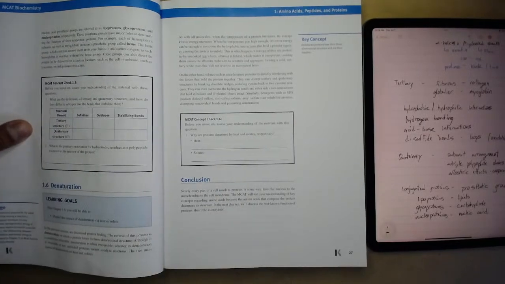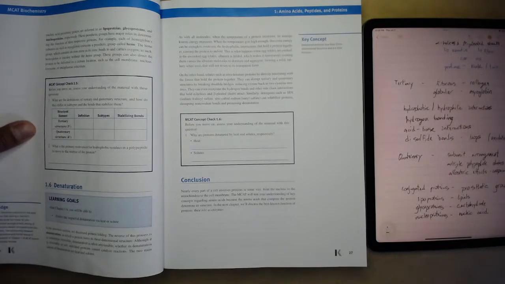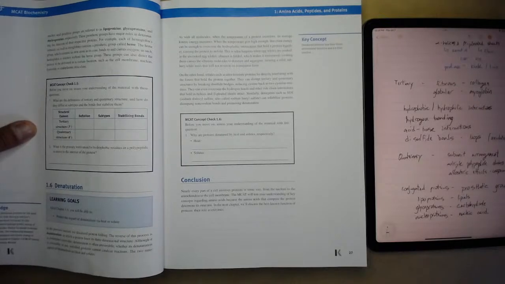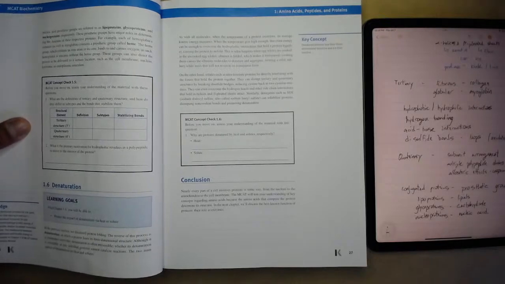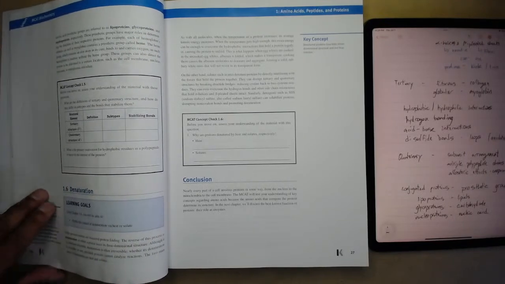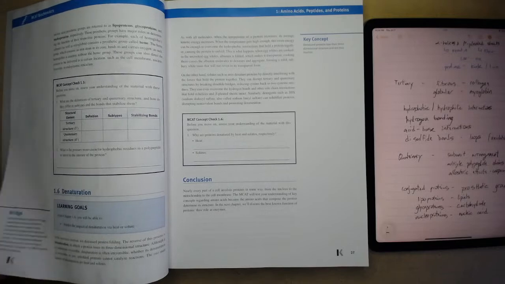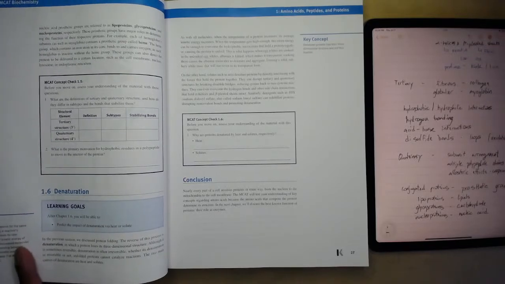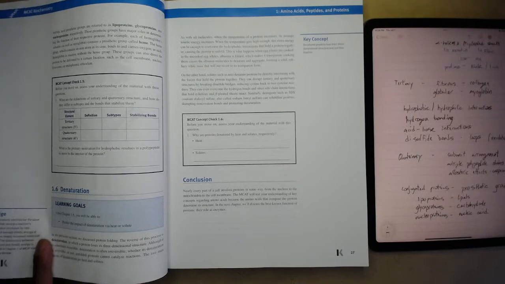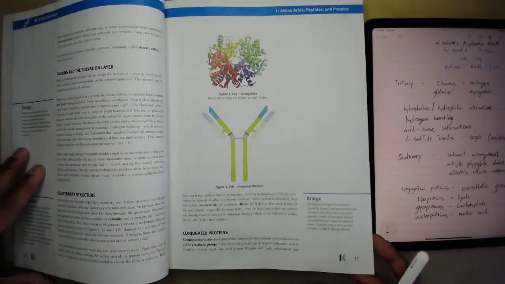What is the primary motivation for hydrophobic residues in a polypeptide to move to the interior of the protein? They're more stable, meaning they have lower energy requirements to put them into that configuration, and that's because of interactions with water, right?